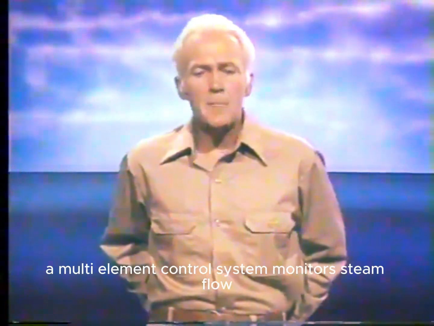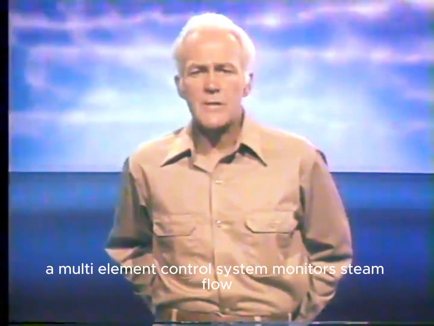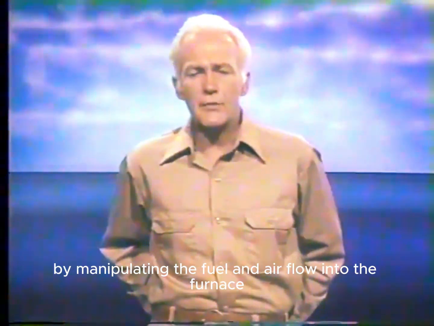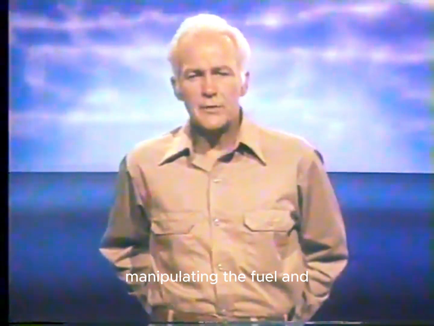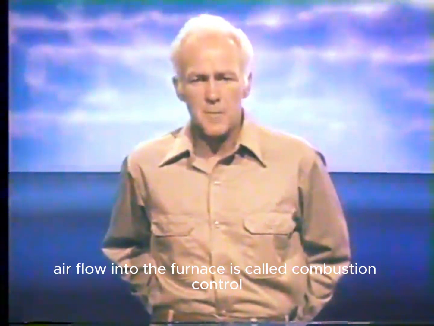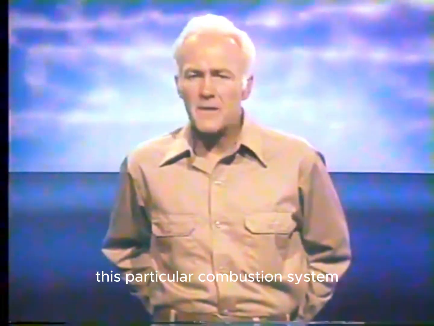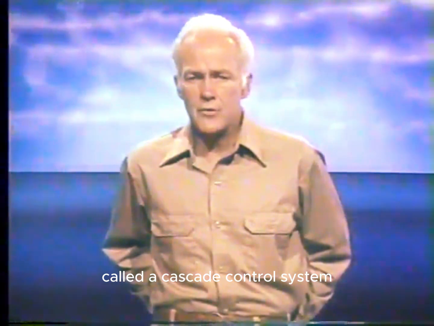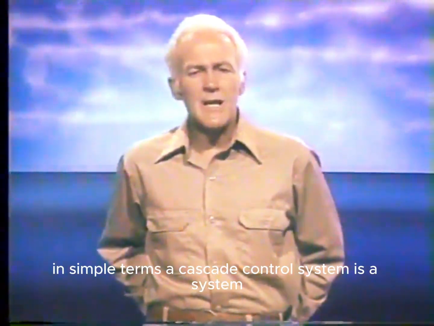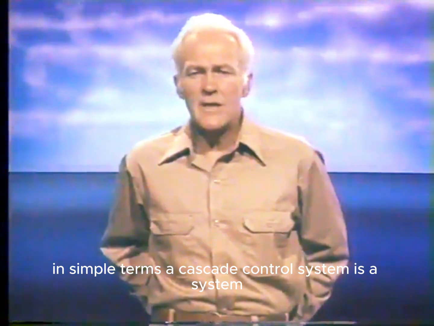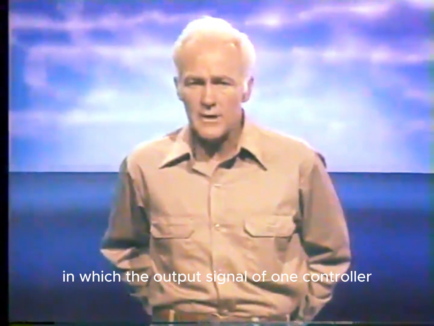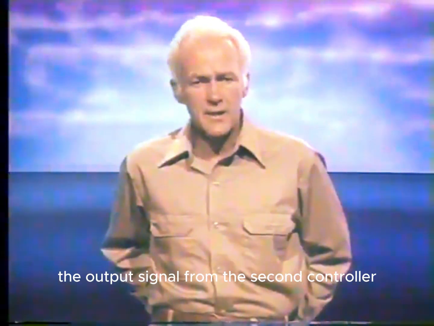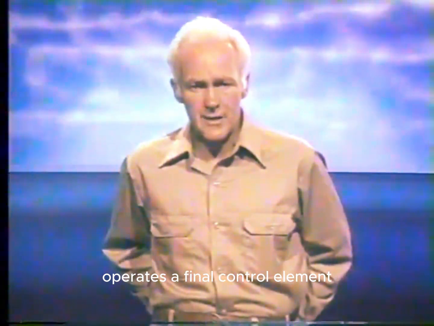For this process, a multi-element control system monitors steam flow and maintains the proper amount of heat by manipulating the fuel and air flow into the furnace. Manipulating the fuel and air flow into the furnace is called combustion control. This particular combustion system uses a special type of control system called a cascade control system. In simple terms, a cascade control system is a system in which the output signal of one controller establishes the set point in a second controller. The output signal from the second controller operates a final control element.